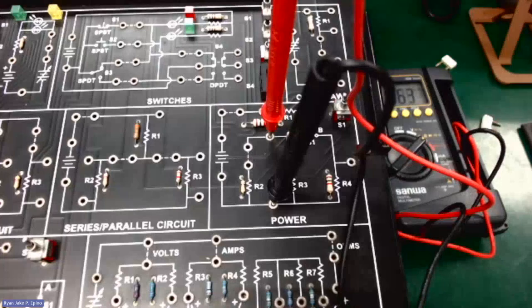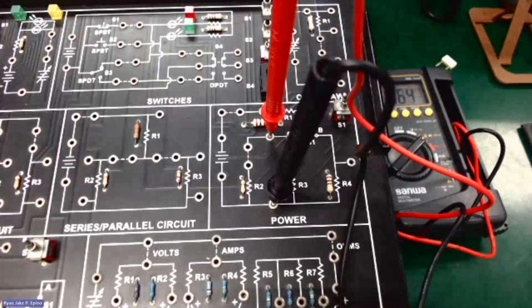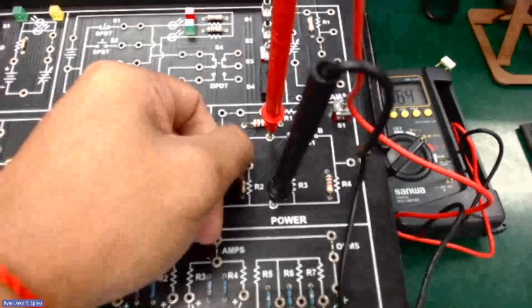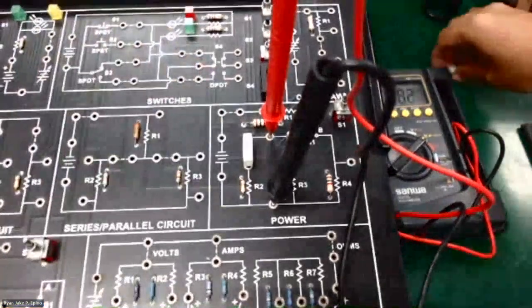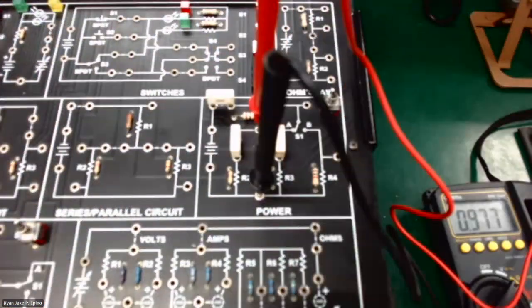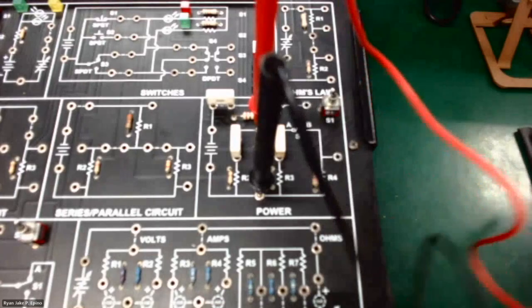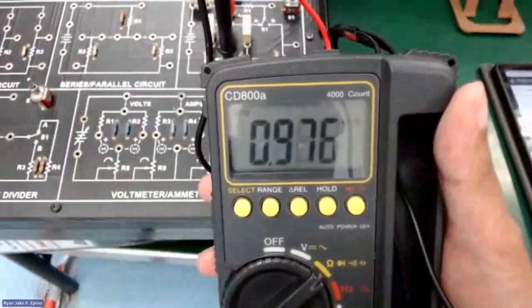You need to calculate the RE, and we also provide the measured value of RE, and now our measured RE is 9.81.